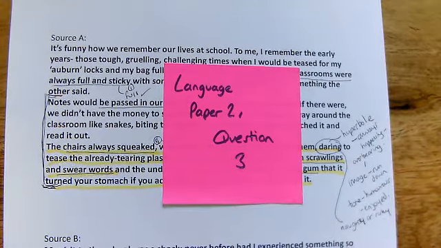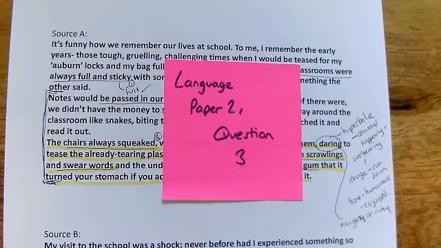I'm going to talk you through Language Paper 2 question 3, which is pretty much exactly the same as Language Paper 1 question 2. It's analysis of language and language use. It's important to remember that whilst Paper 1 is mainly about reader experience and effect on the reader, this question is mainly about the purpose of the writer and what the writer is trying to convey. So it's important to remember that.